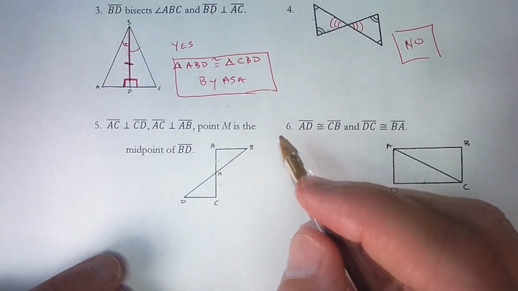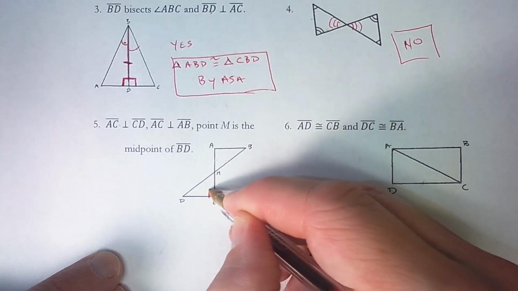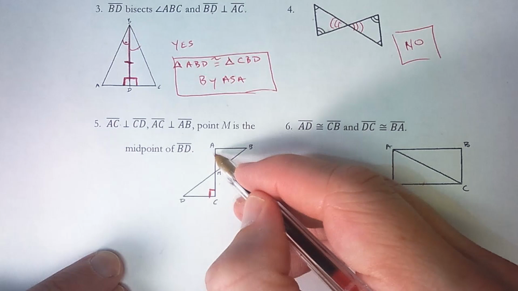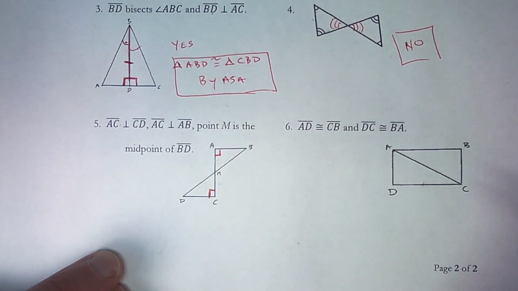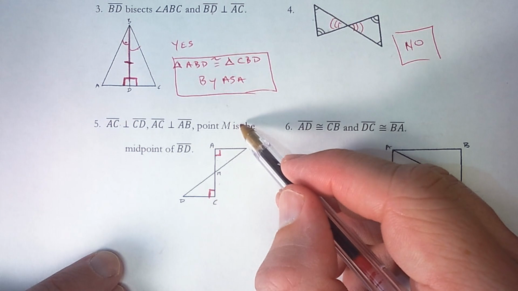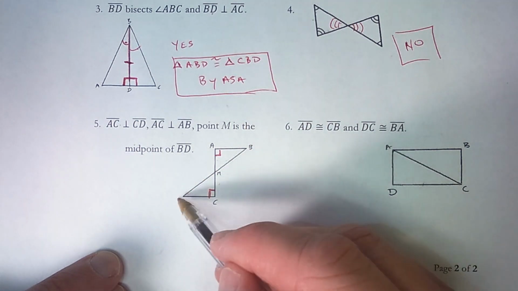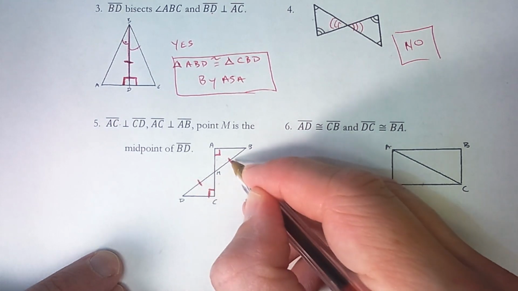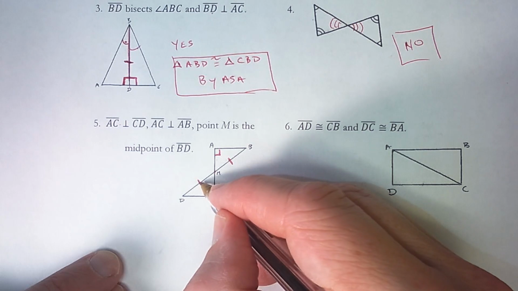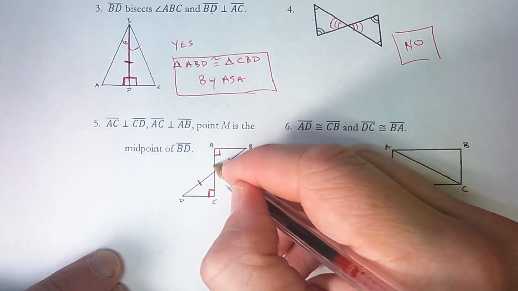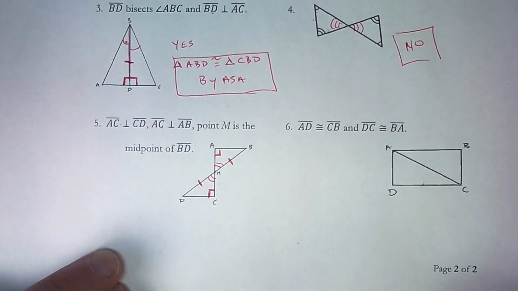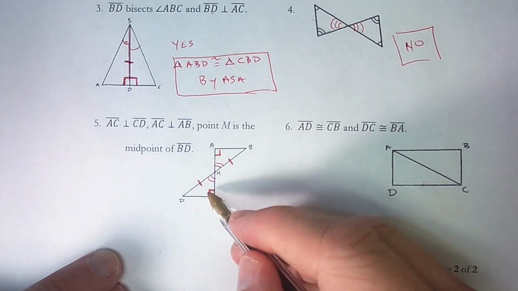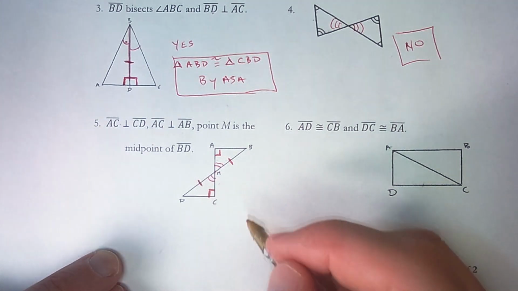AC and CD are perpendicular. AC and CD, there's a right angle right there. AC and AB are perpendicular, so there is a right angle right there. Point M is the midpoint of BD. So these are congruent. M cuts BD in half. There's also a pair of vertical angles. So what I have here is two angles and a non-included side. That is angle, angle, side.